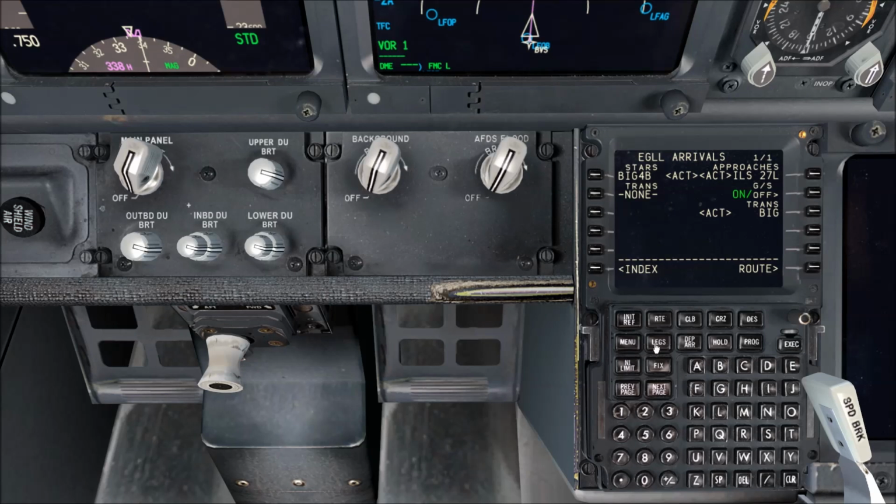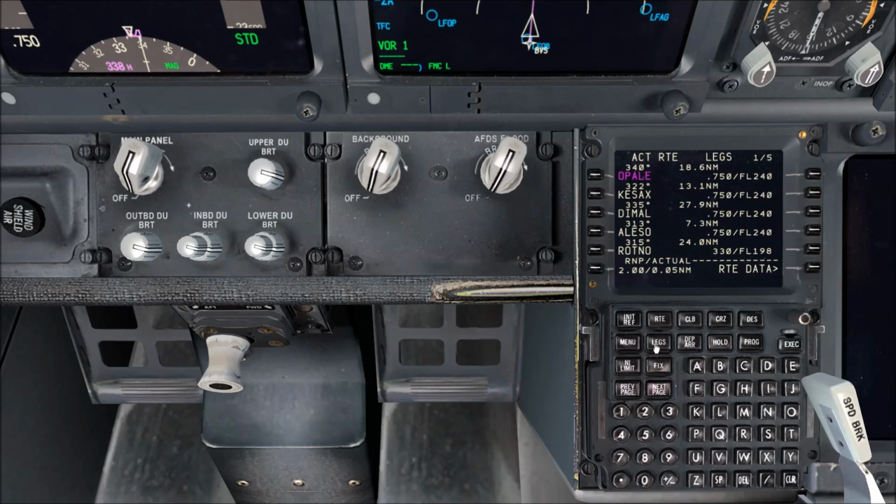And once again on the legs page we can check the sequence of waypoints from Alesso all the way towards Biggin, and then the transition to the ILS 27 left at London Heathrow.